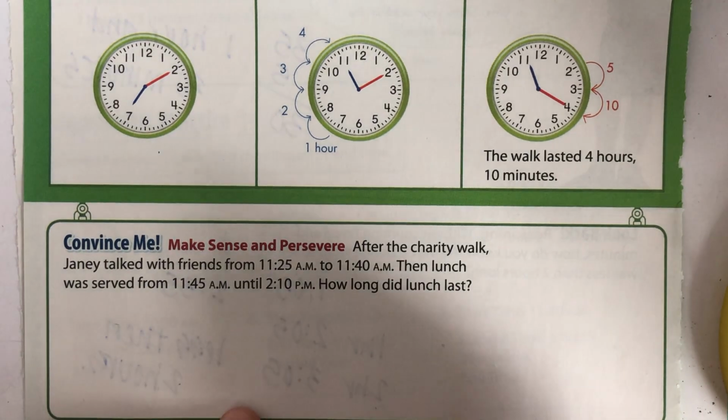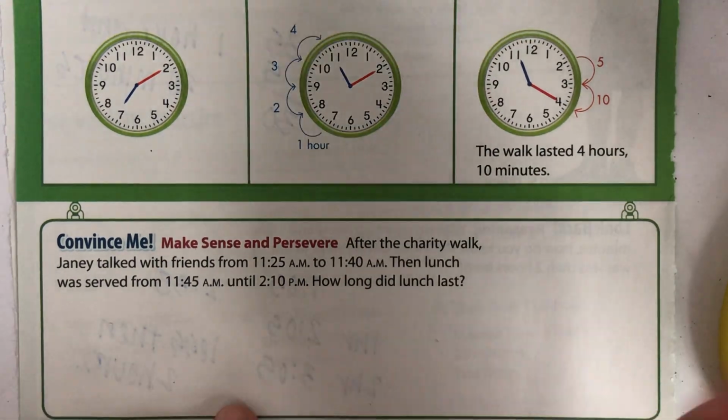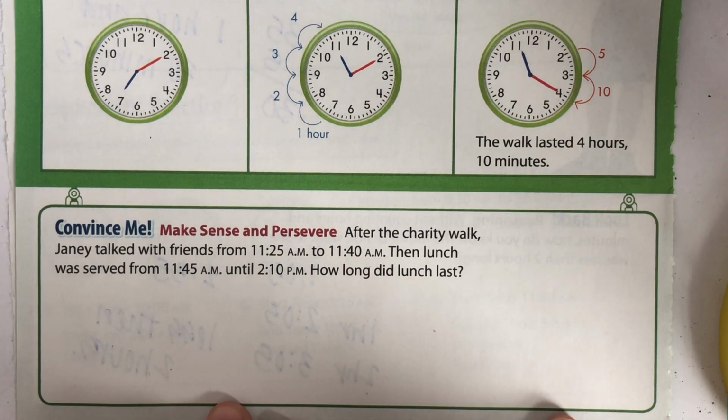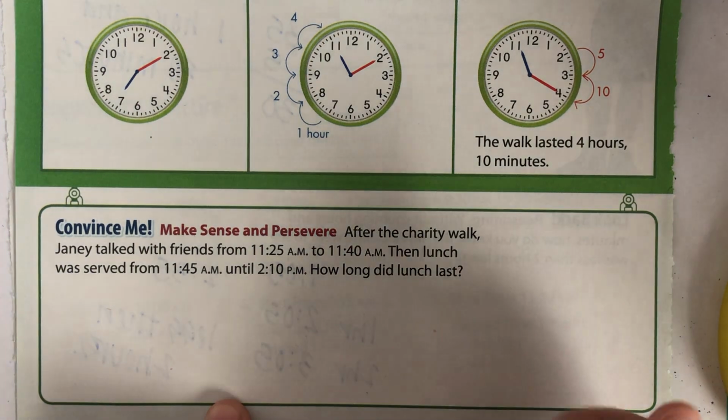After the charity walk, Janie talked with friends from 11:25 a.m. to 11:40 a.m. Then lunch was served from 11:45 a.m. until 2:10 p.m. How long did lunch last?